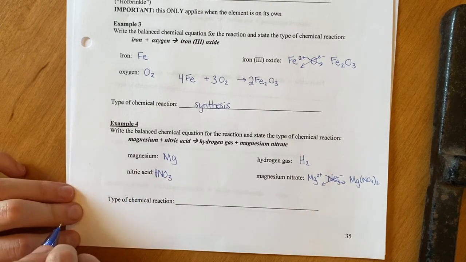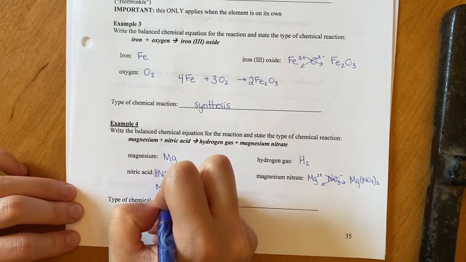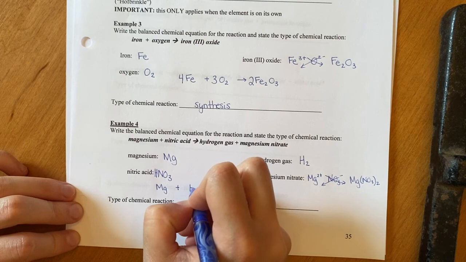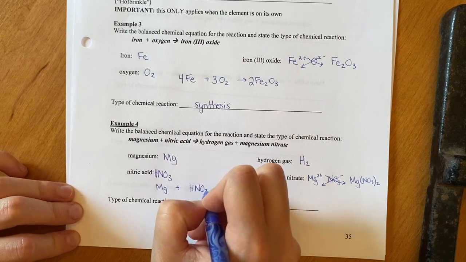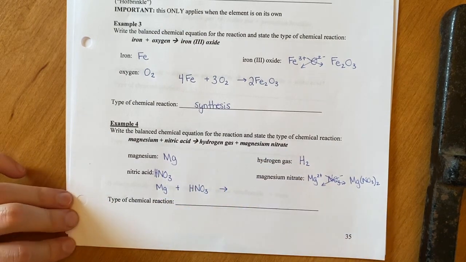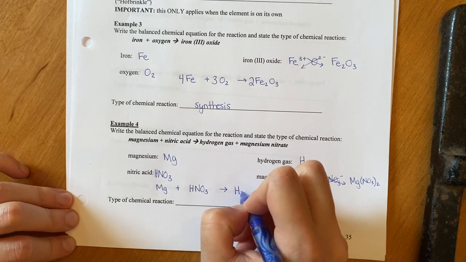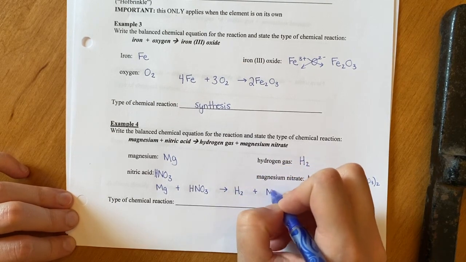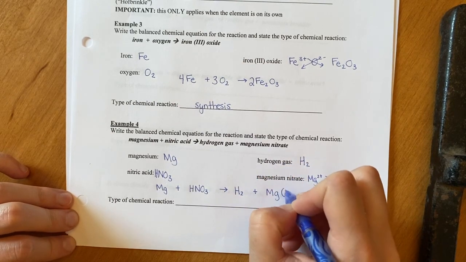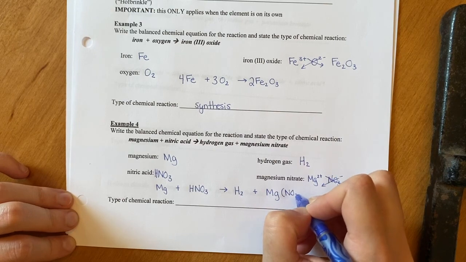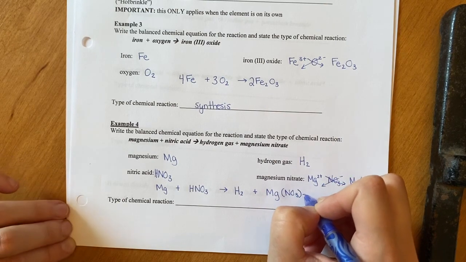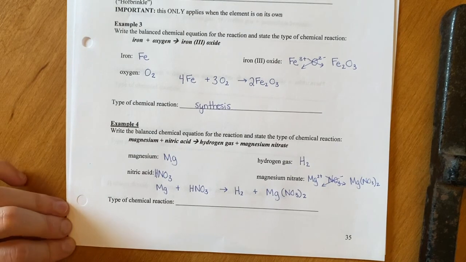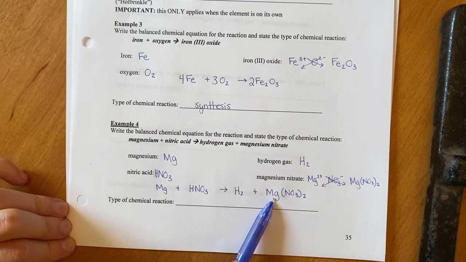Now we write out the skeleton equation: magnesium plus nitric acid gives hydrogen gas and magnesium nitrate. Now we need to balance it. Magnesium and magnesium, 1 of each.